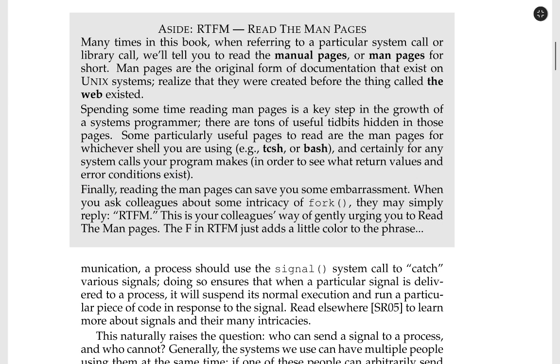Finally, reading the man page can save you some embarrassment when you ask colleagues about some intricacy of fork. They may simply say RTFM. This is your colleague's way of gently urging you to read the man page. The F in RTFM just adds a little color to the phrase.